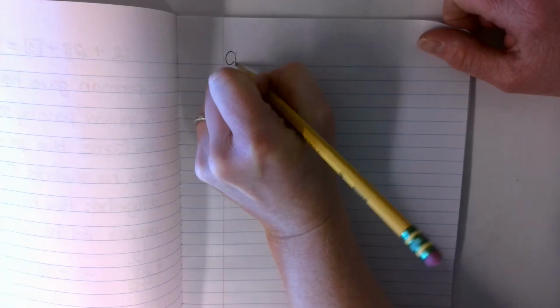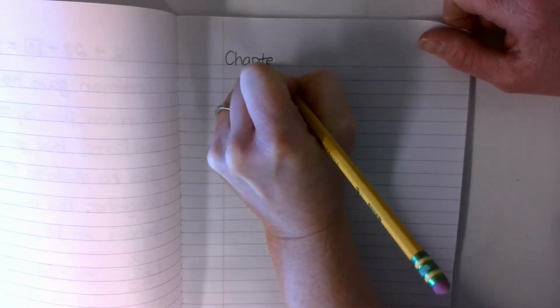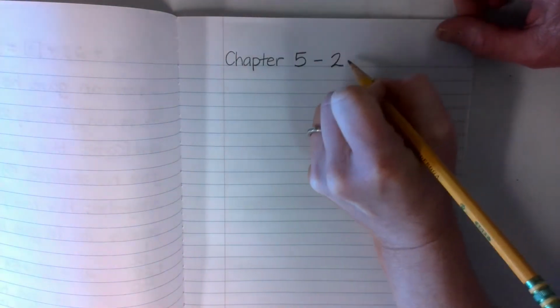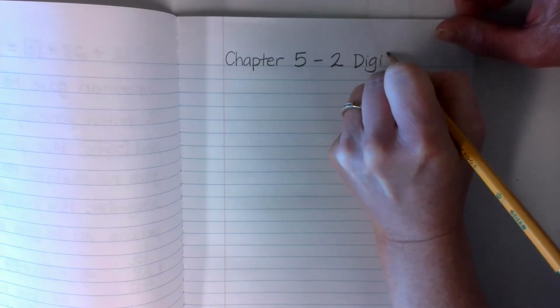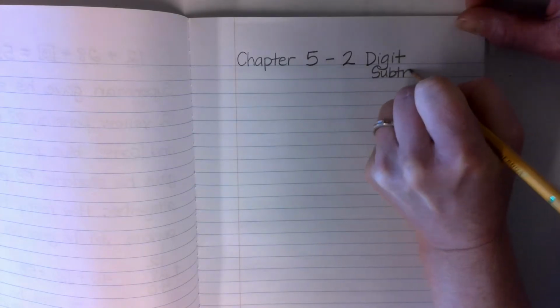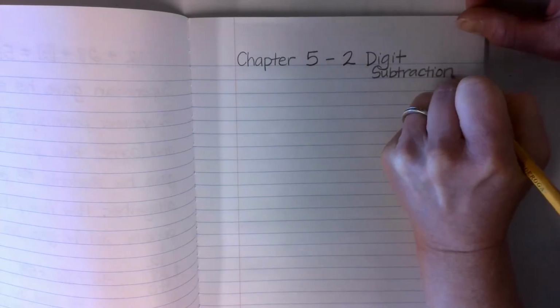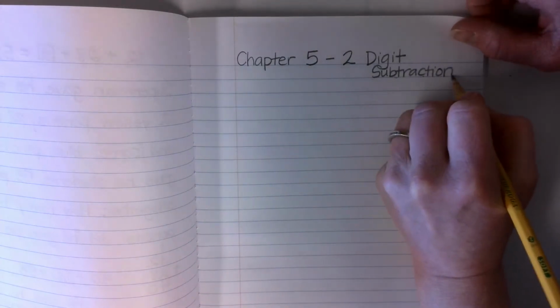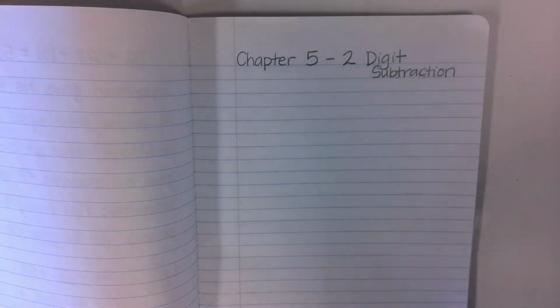So first off, we're on page 35, and we're starting chapter 5. So at the top of your page, you're going to write really neatly, chapter 5. And this is 2-digit subtraction. I'm going to put subtraction on this line down here because I don't know if I left enough room. Kind of a big word. Subtraction. So go ahead and write that down.